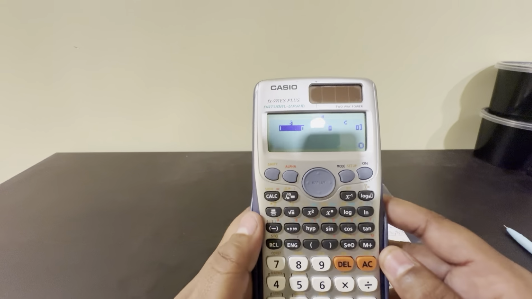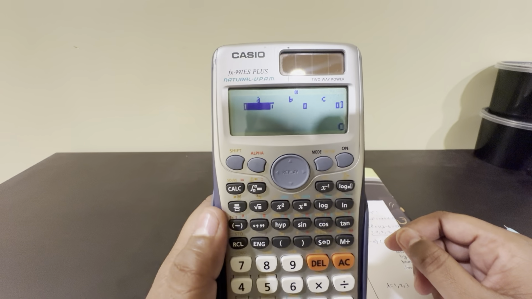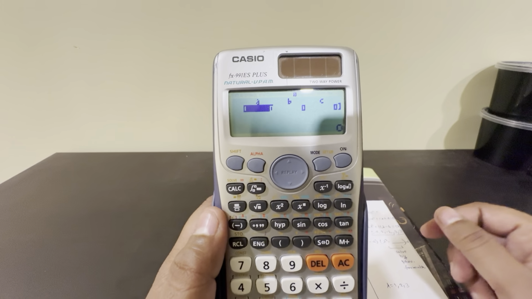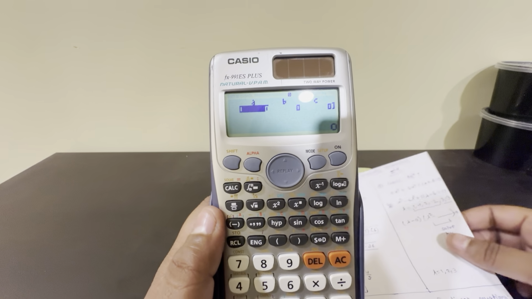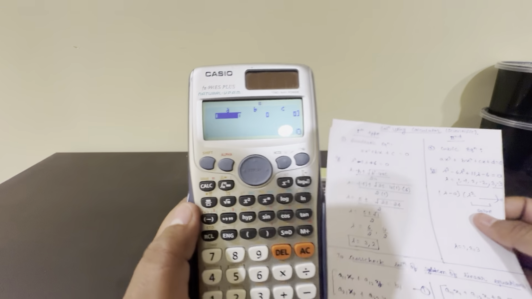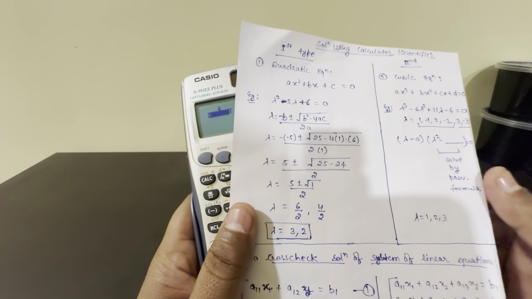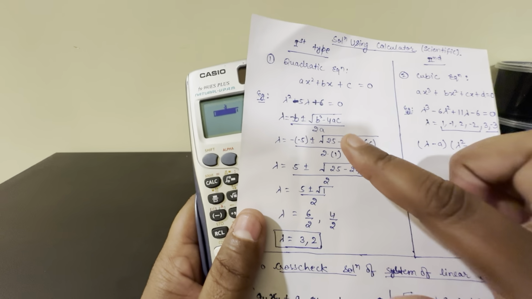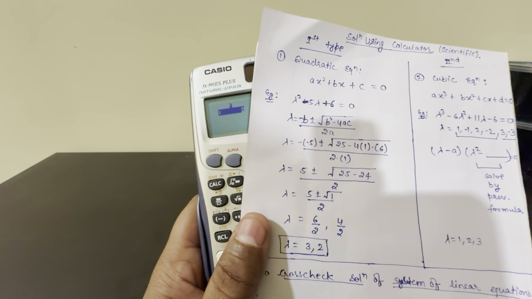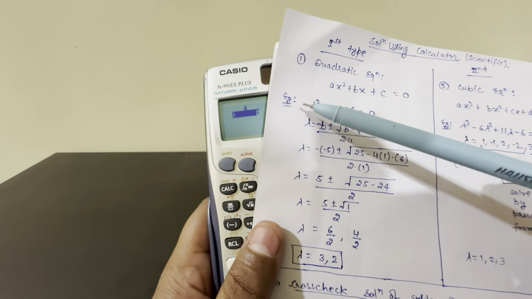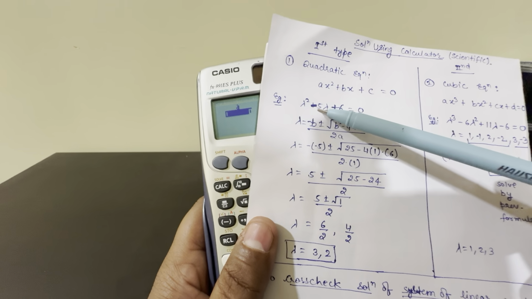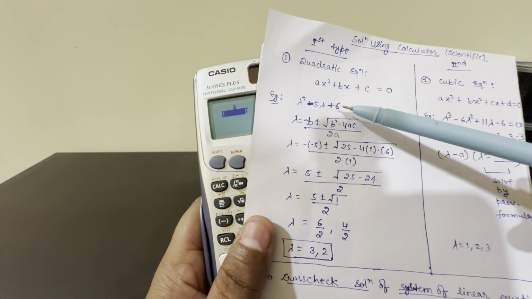Now the new interface will look like this: a, b, and c. Now we have to put the values of a, b, and c. Look at this equation: lambda square minus 5 lambda plus 6 equals to 0. Here the a value will be 1, b value will be minus 5, and c value will be 6.